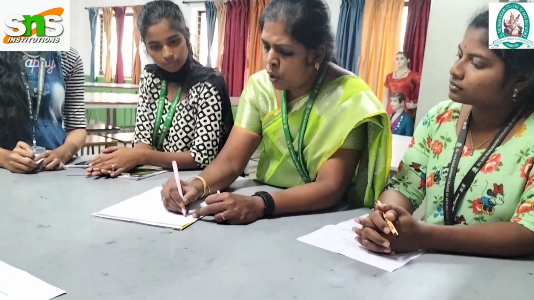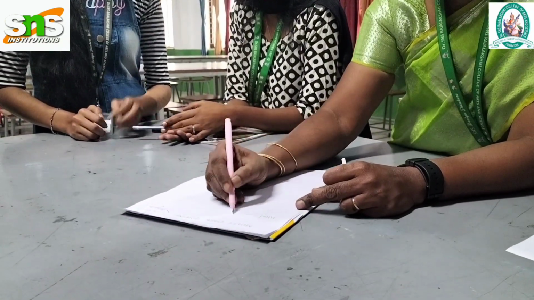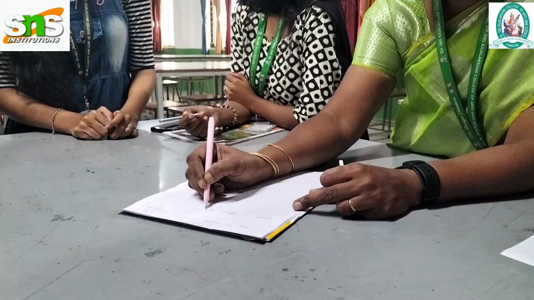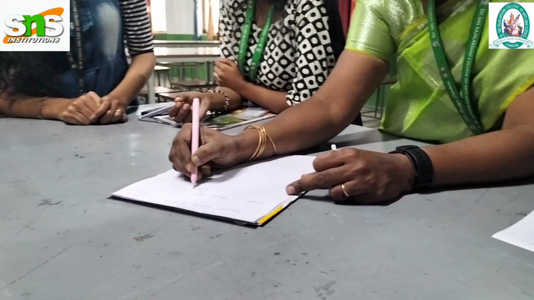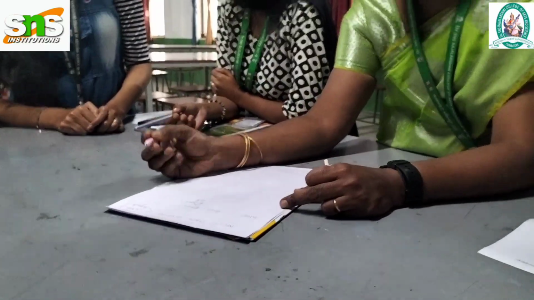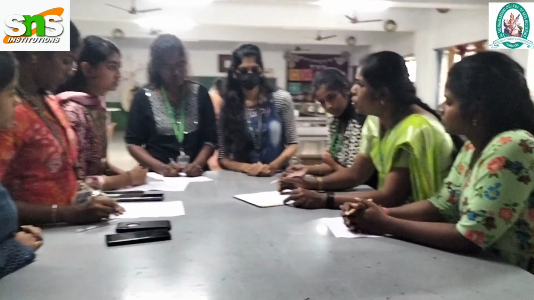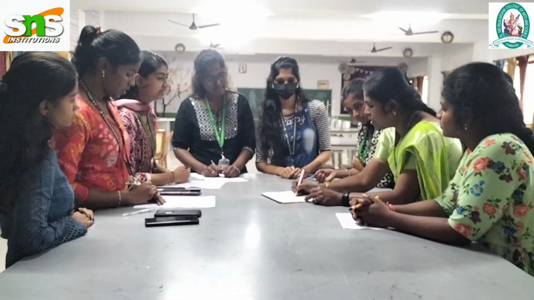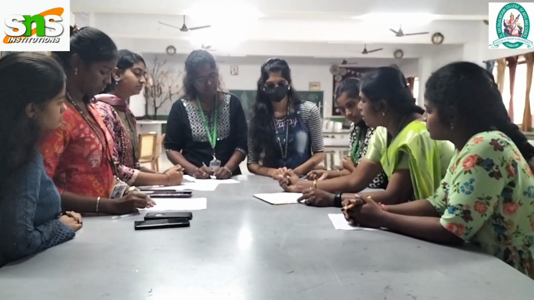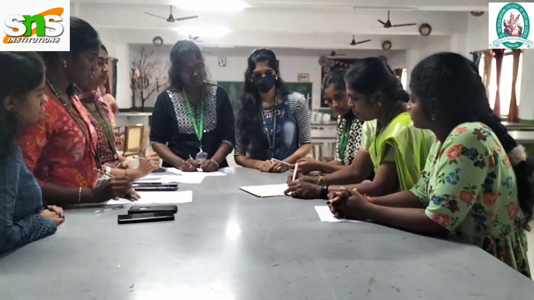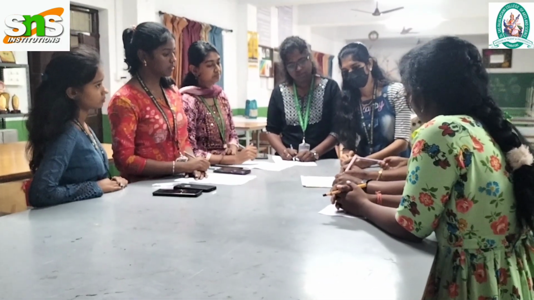So for wool, what are the dyes which we can use? Acid dyes and basic dyes. Among these, acid and basic dyes are very bright in color and they get fixed very easily. Okay, so for cotton, what are the dyes we can use? Reactive dyes, vat dyes, and also direct dyes. We will come to this later. Then for polyester, we can use disperse dyes.